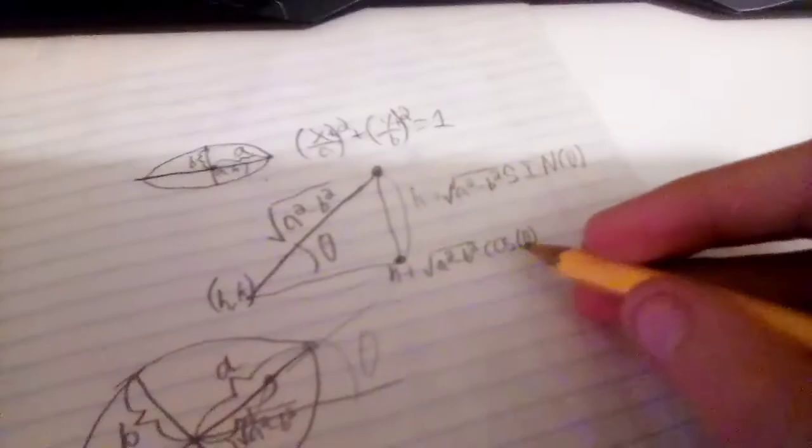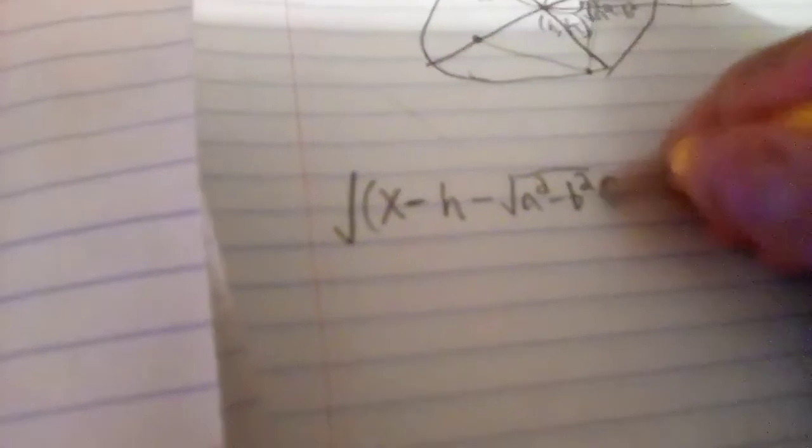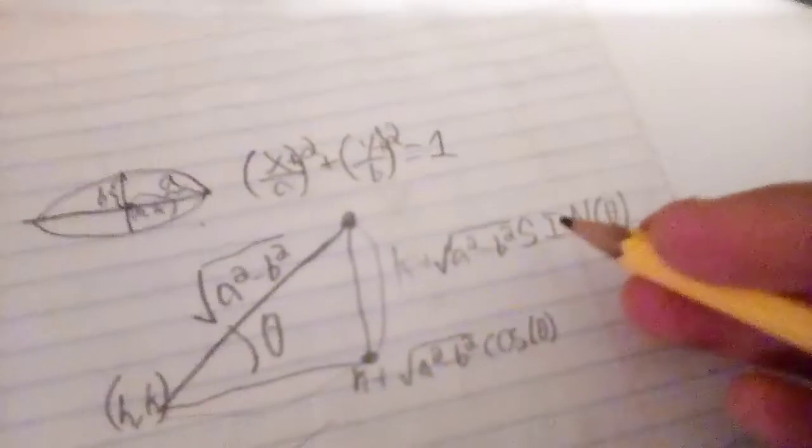We can say that it's x minus this here. Figure out how far x is. And then we add how far y is from this.